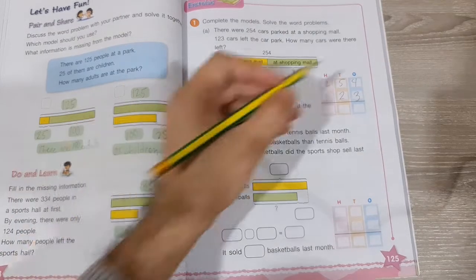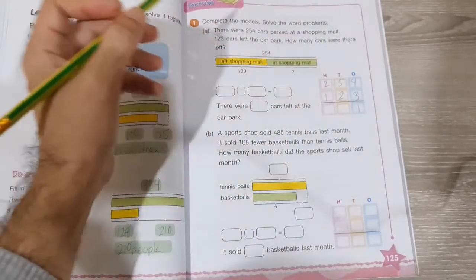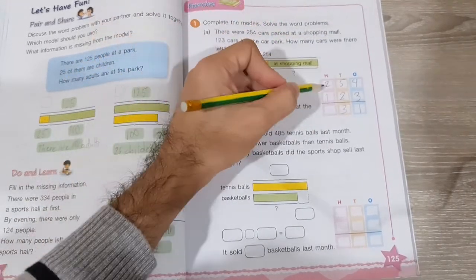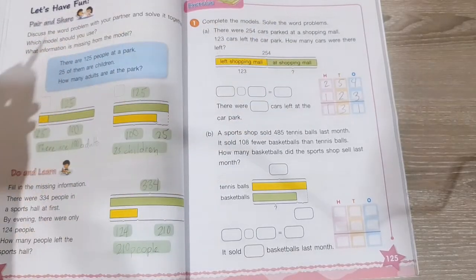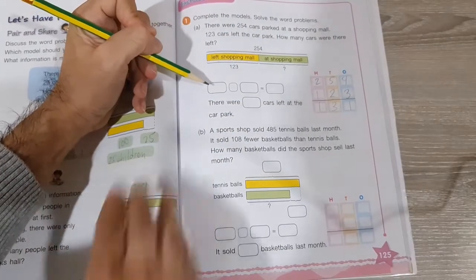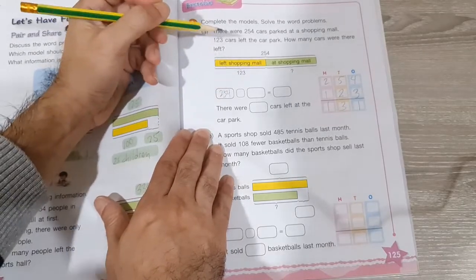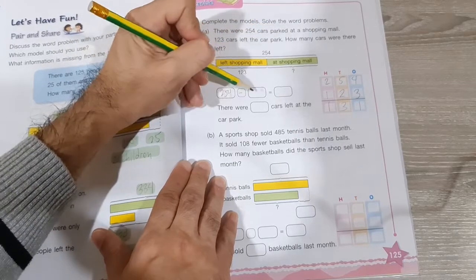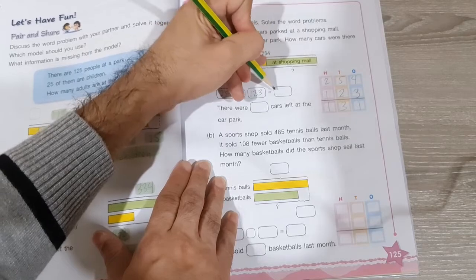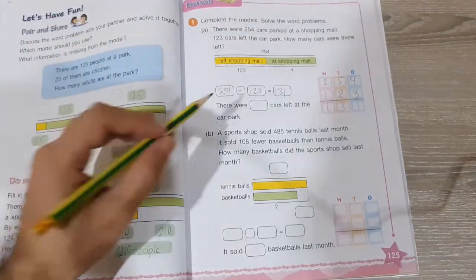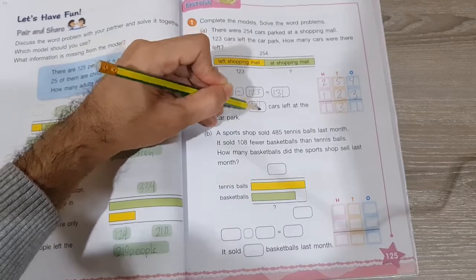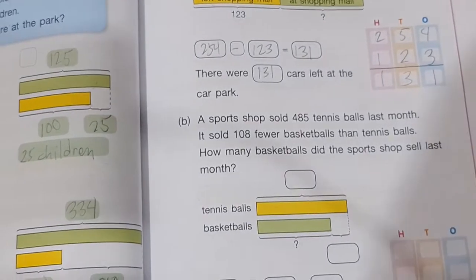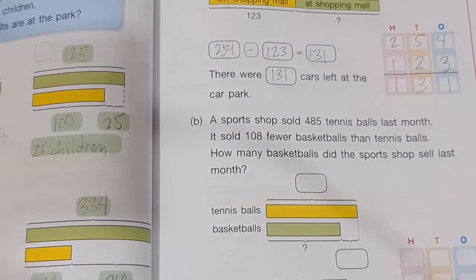And let us subtract. 4 minus 3, 1. 5 minus 2, 3. And 2 minus 1, 1. So we can write 254 minus 123 will give you 131. So there were 131 cars left at the car park. Okay, let's go to the next one.